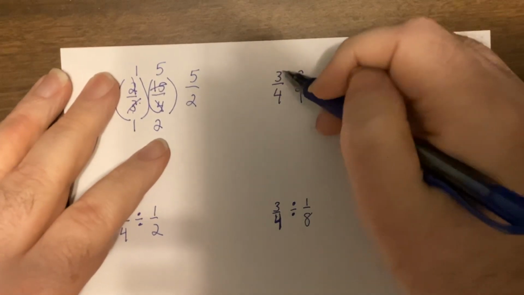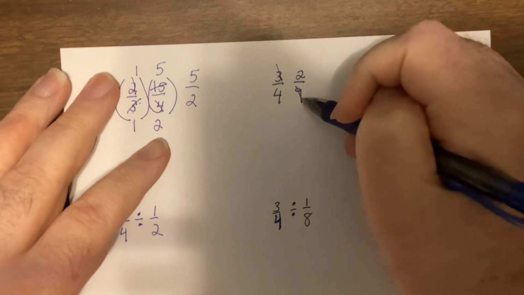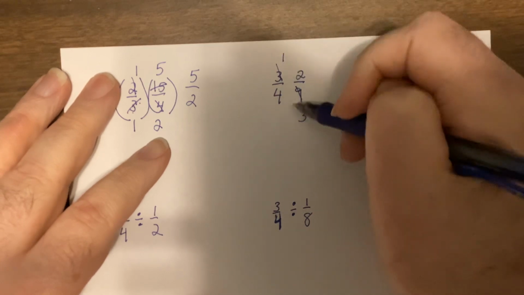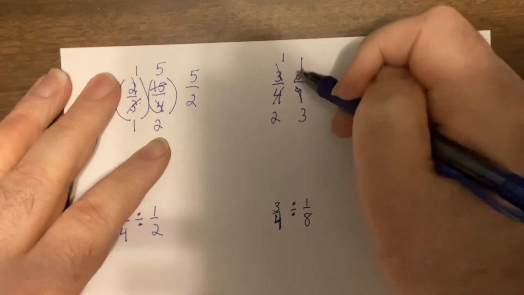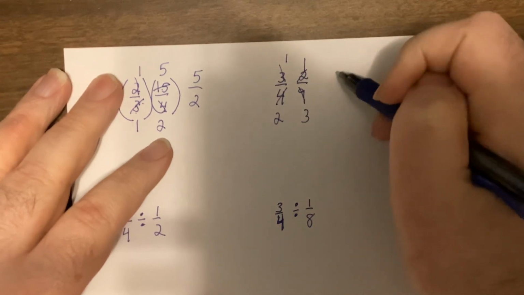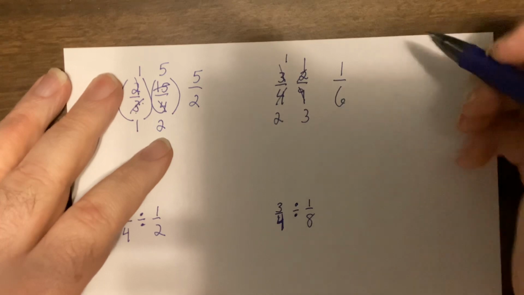So again, here's another problem. 3 goes into 9 3 times. 2 goes into 4 twice. Then you multiply straight across, that'd be 1/6.